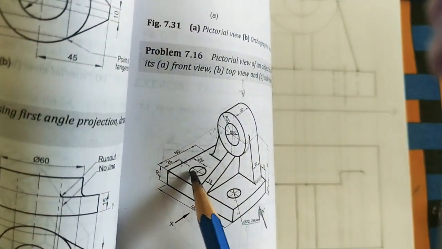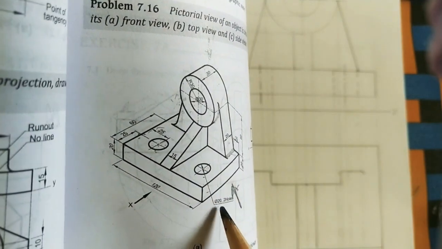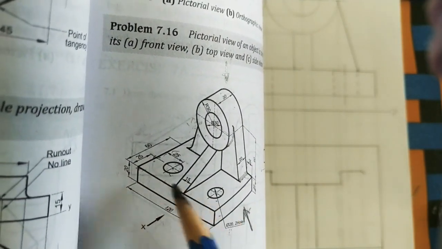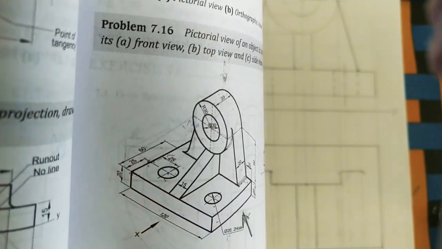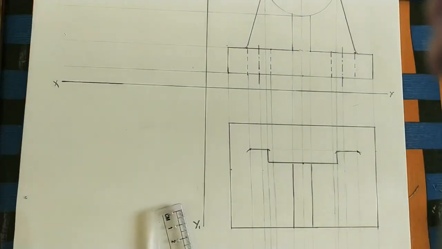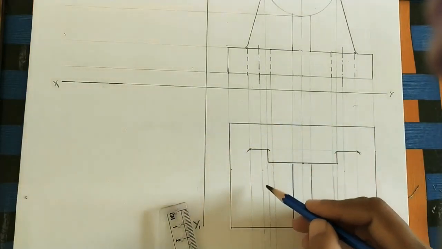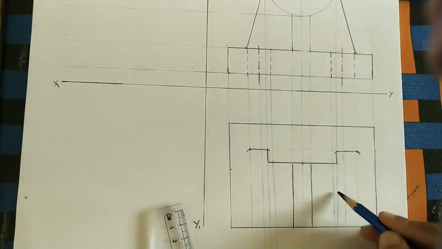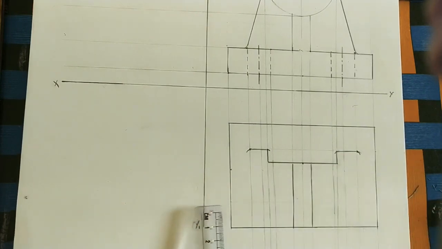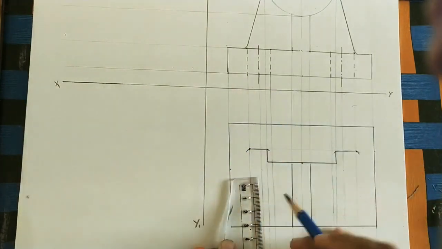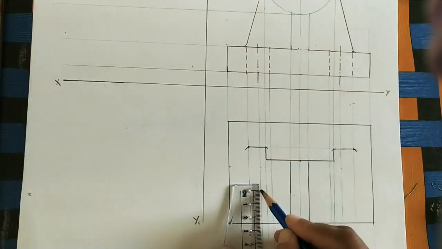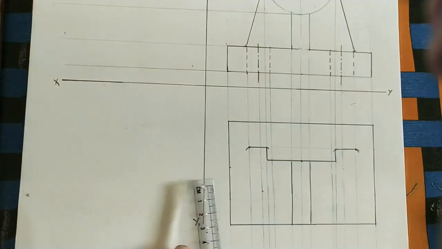From the top we can see these circles also. So what is the diameter of the circle? 20 mm. And from this corner the center is 25 mm distance. So on the axis from this side, 25 mm. We have to mark the centers. Let us take the center line. 25 mm on the center axis line, mark the center. This is the center of the first circle.